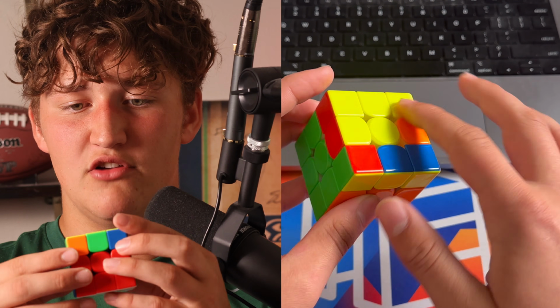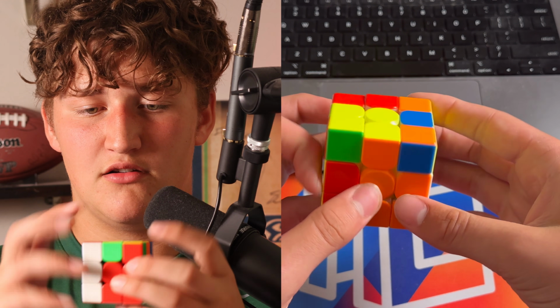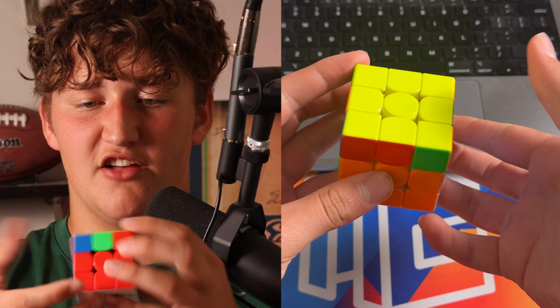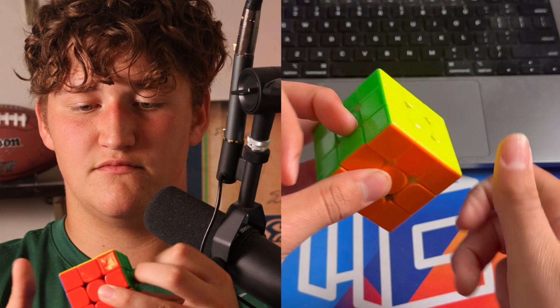And now I see my OLL. I'm going to position my fingers to be ready. Did my OLL, and then I have PLL, so now I'm going to do the PLL. And just like that, that is burst turning right there.